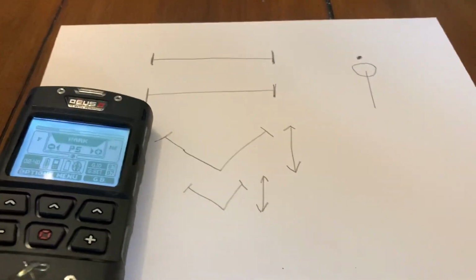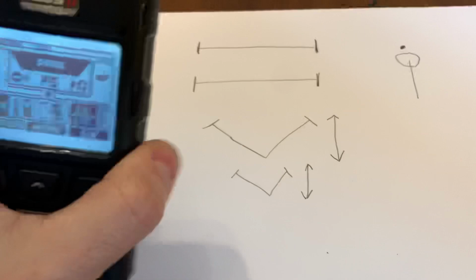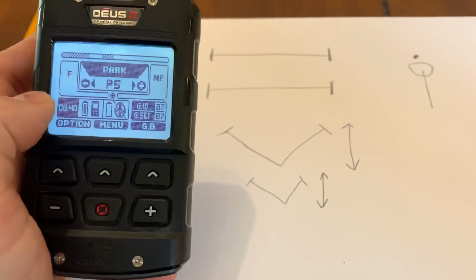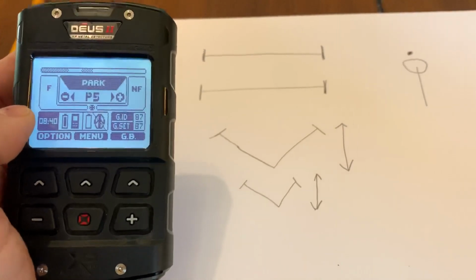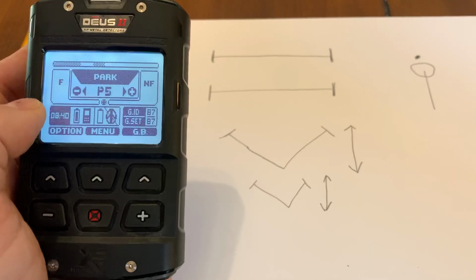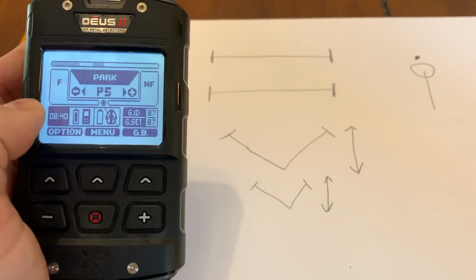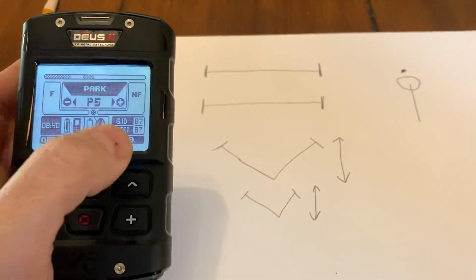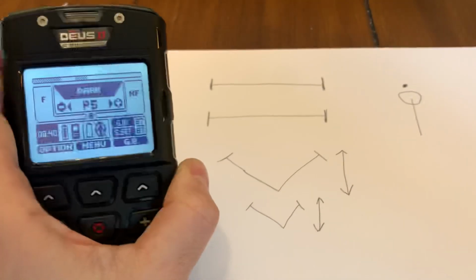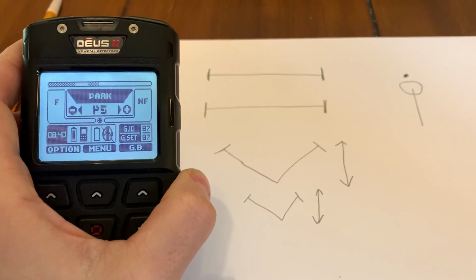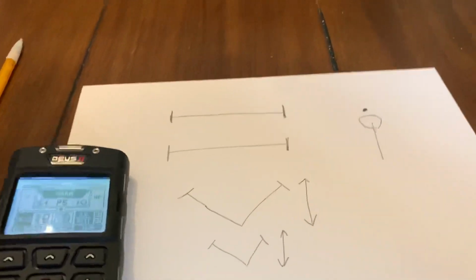Hi everyone. I want to show you how to make the deepest, most responsive program on the Deus that will find everything that the general default programs, meaning all of them, can't find. And you can apply this to any metal detector, but I want you to understand what happens when you start using features of a metal detector compared to your signal.